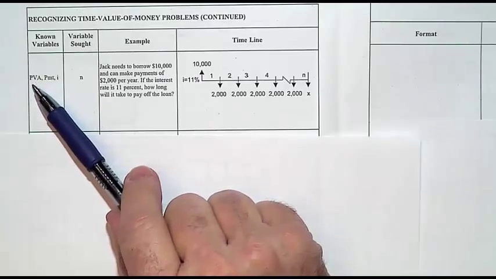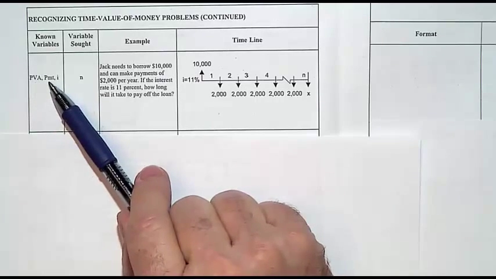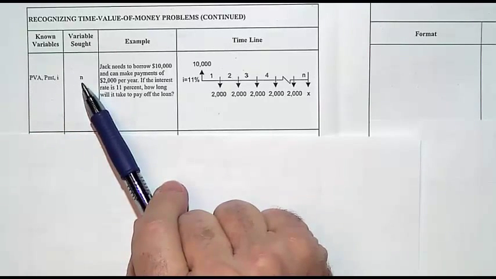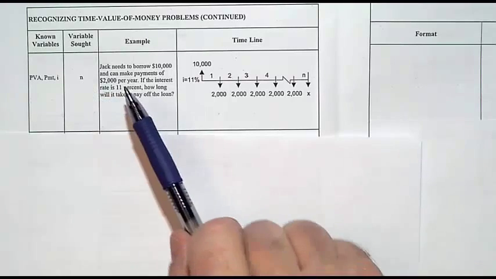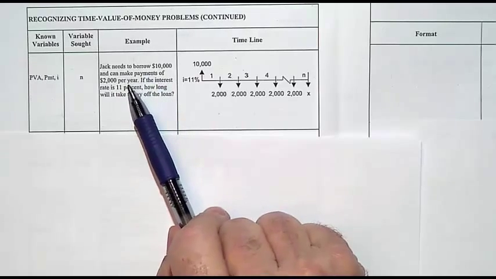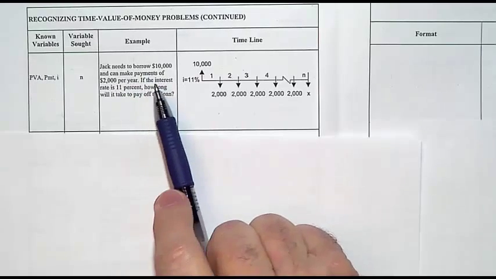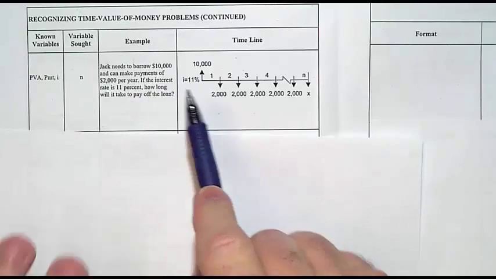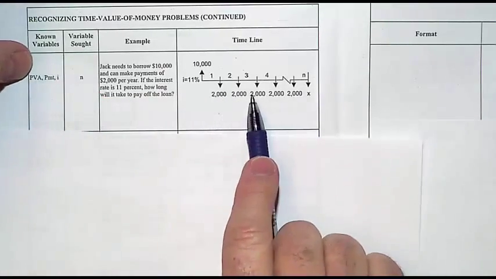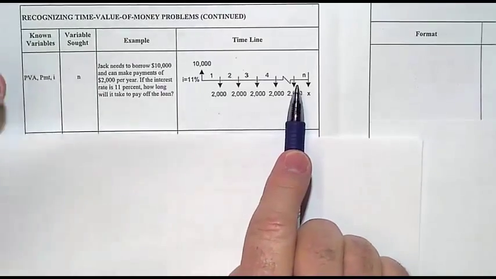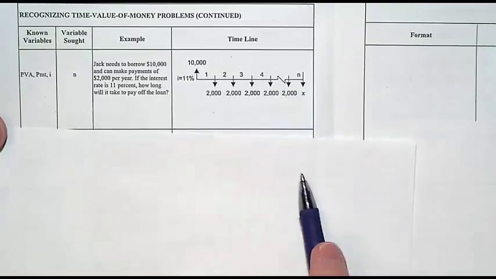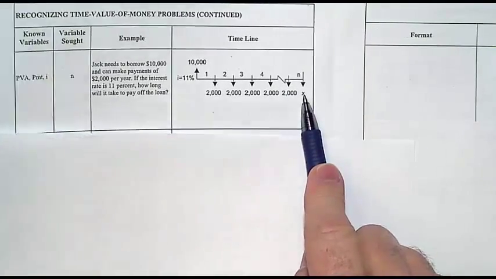The last case for present value of an annuity shows known variables of the present value of the annuity, the payment, and the rate, and we're trying to solve for n. Again, this is not as common, but it's still valid. So in this case, Jack needs to borrow $10,000 and can make payments of $2,000 per year. If the interest rate is 11%, how long will it take to pay off the loan? So here's our payment structure, and again, we don't have a known value for n, so we have a kind of a kink in our timeline here, just saying that it's someplace out there.